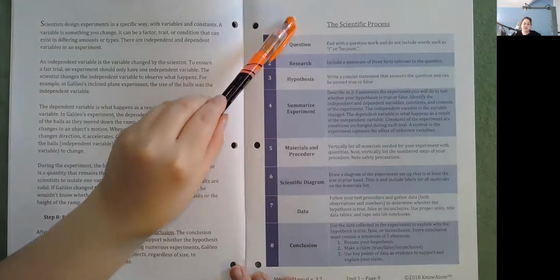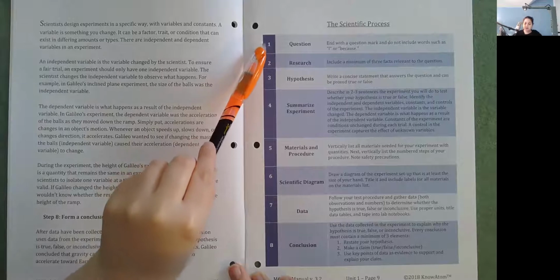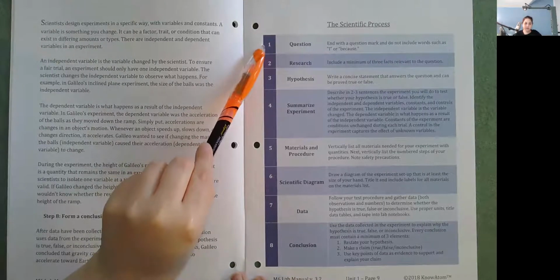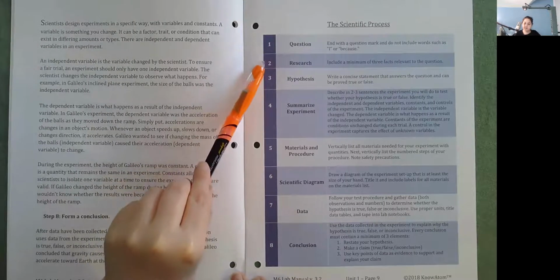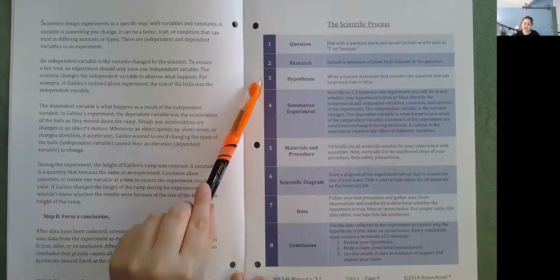The scientific process. Question. End with a question mark and do not include words such as I or because. Research. Include a minimum of 3 facts relevant to the question. Hypothesis. Write a concise statement that answers the question and can be proved true or false.